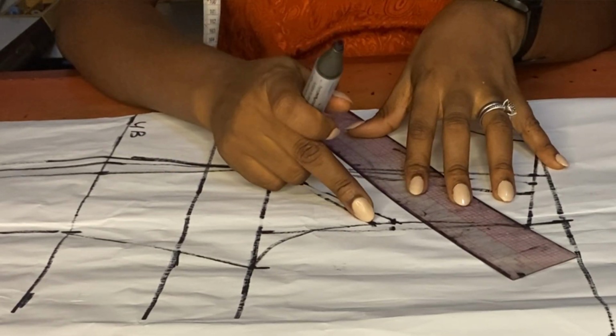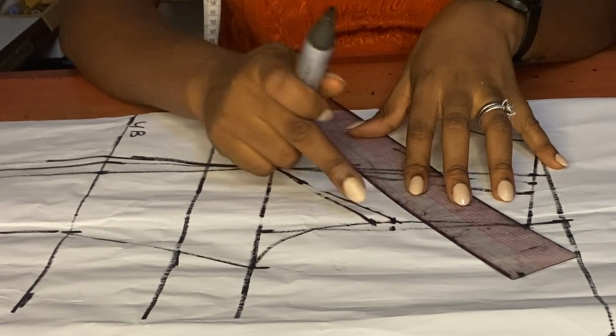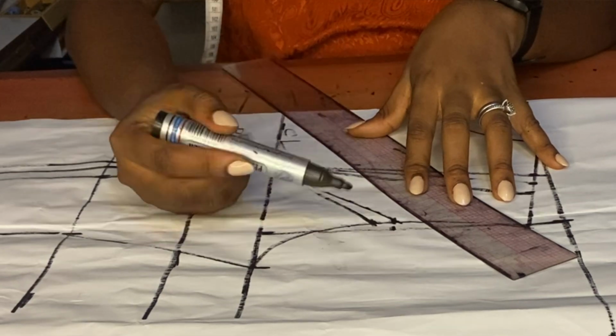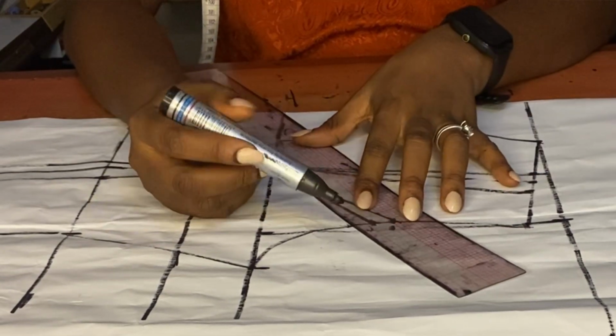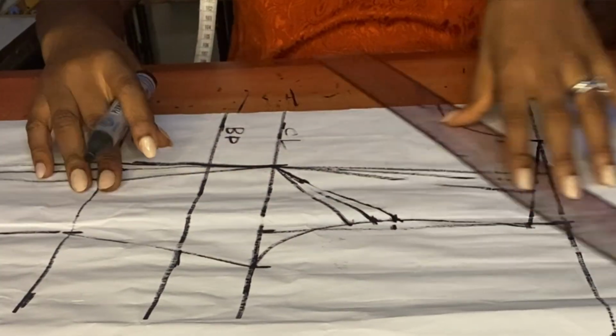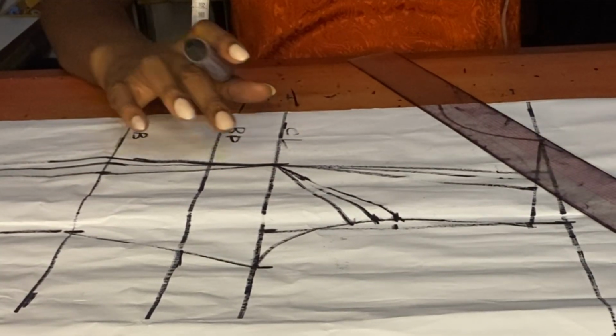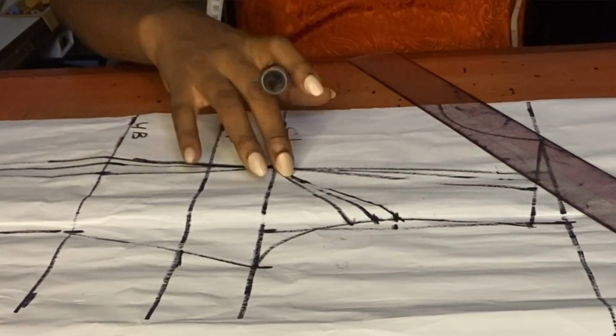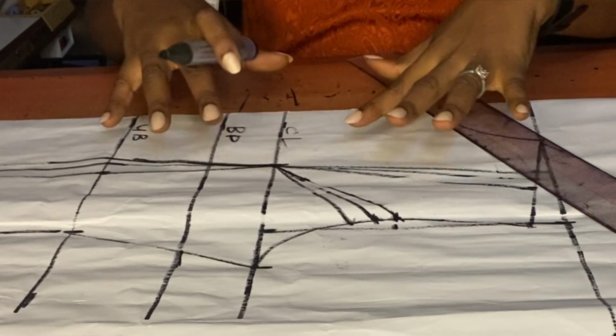From this point to this point is half an inch, right? From this point to this point, you can add another half inch, or you leave it that way. So let's just say that we're doing another half inch. So we've gotten our armpit dart, right? So this is it, and this is what we have.